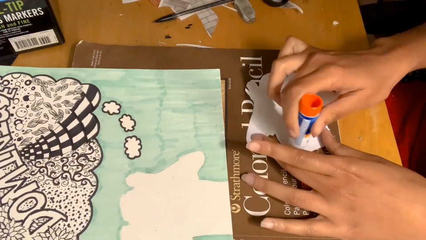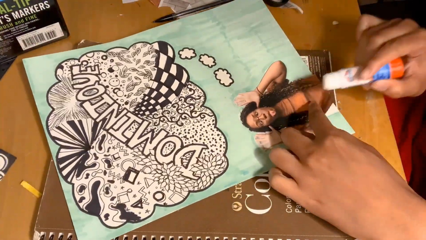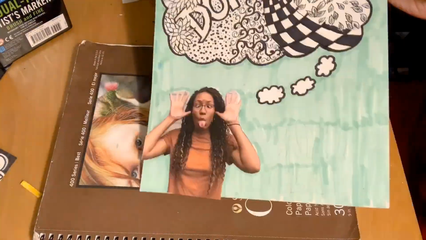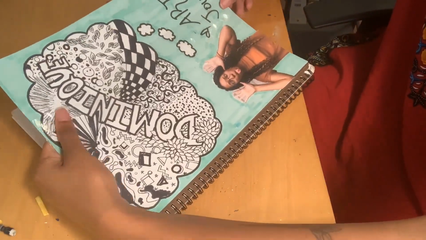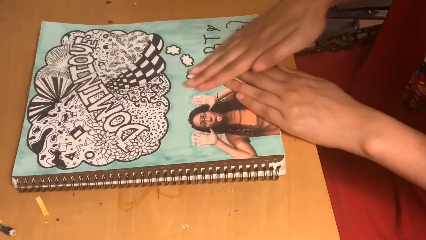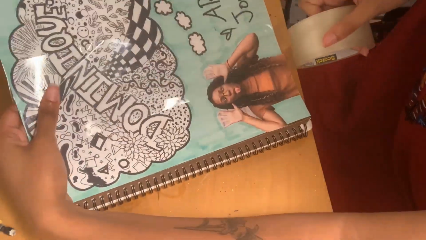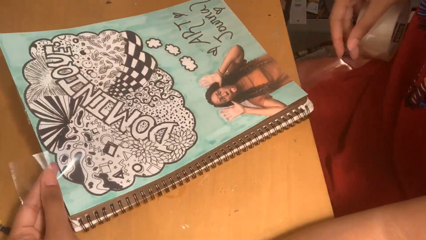I am now adding my picture on with glue stick glue, and as you can see, there's no marker on the picture. And I'm going to add art journal with some little hearts, and I'm finished. For this part, I am now putting some packaging tape on the front just to secure it, and so it's not easily damaged, and this will give it a little bit of shine and make it feel smoother.